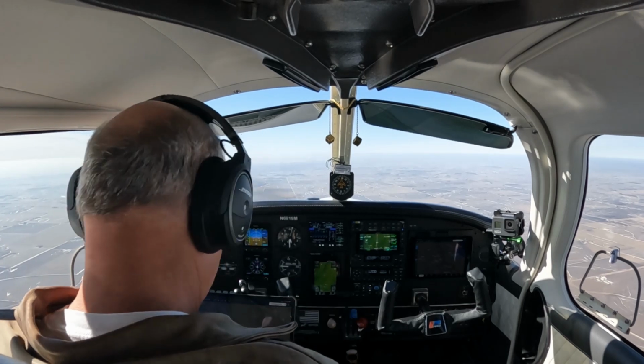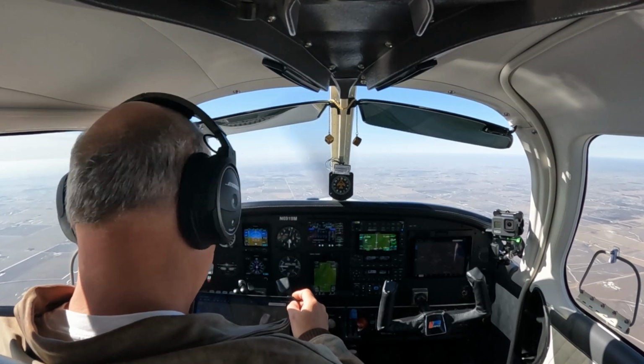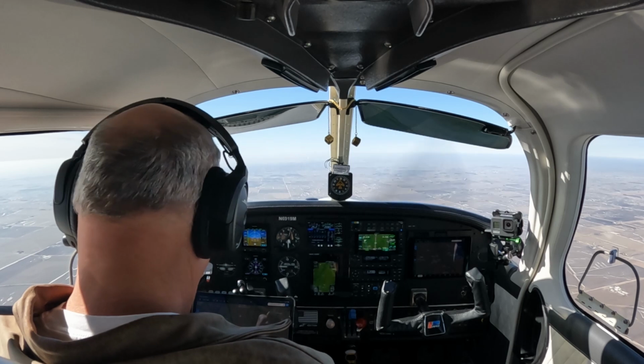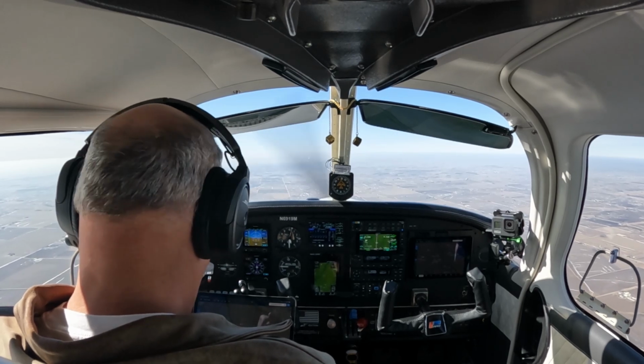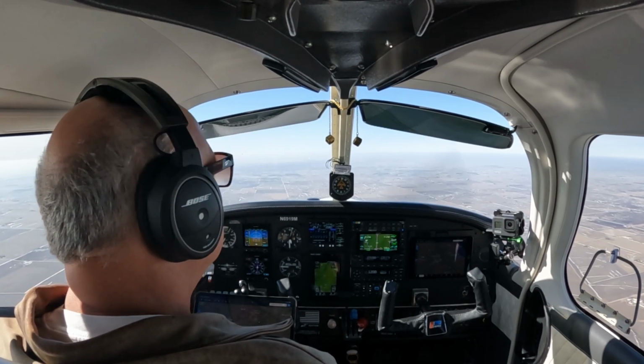Approach Chevron code 49, climbing through 6,700 for 9,500. Sky Bronco 49 Quad City approach, Quad altimeter 29er 2.